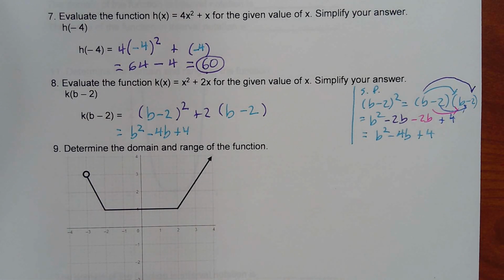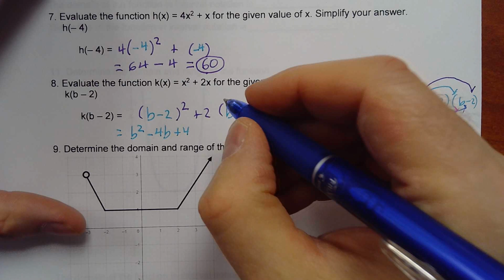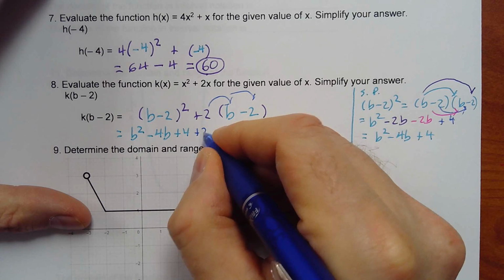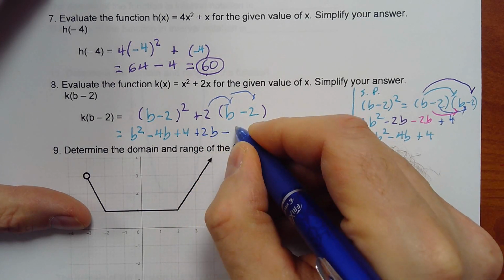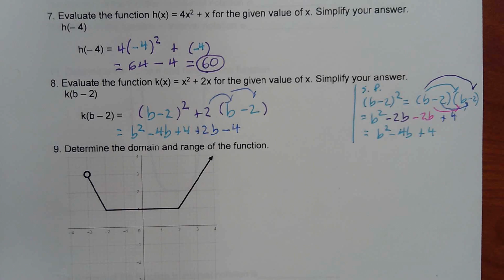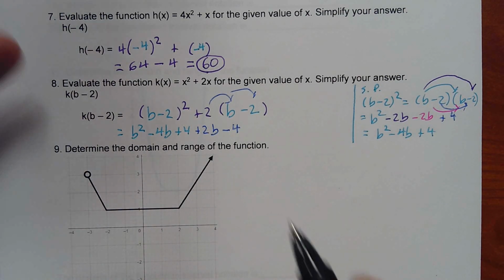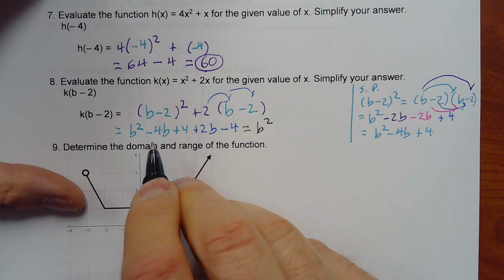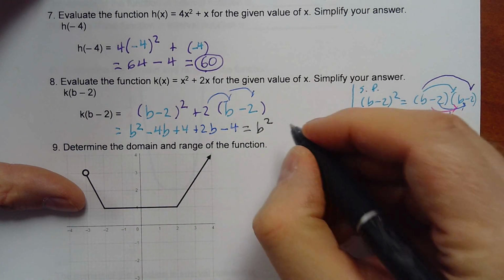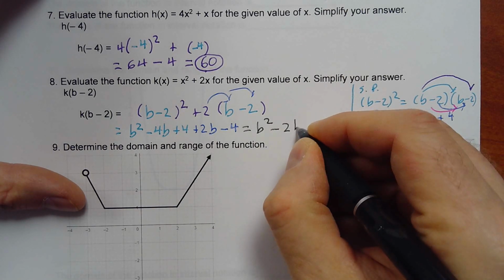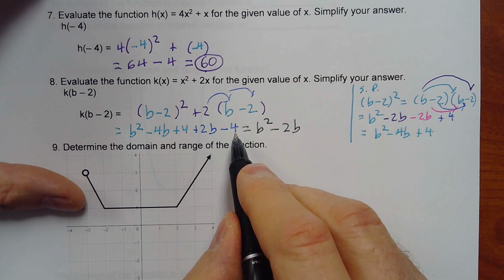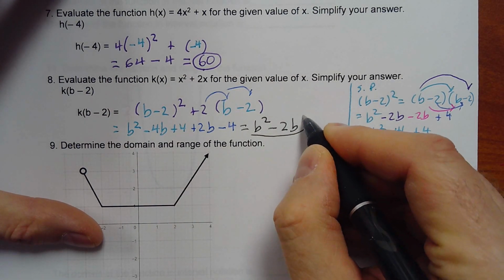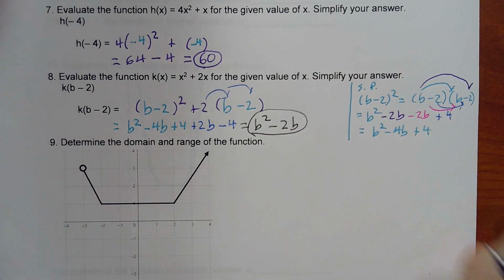Next, I need to go ahead and distribute that 2 to both terms here. So that gives us plus 2b minus 4. And now we just combine like terms. b squared is by itself. Negative 4b plus 2b is a negative 2b. And negative 4 plus 4 adds up to 0. This simplifies to b squared minus 2b.